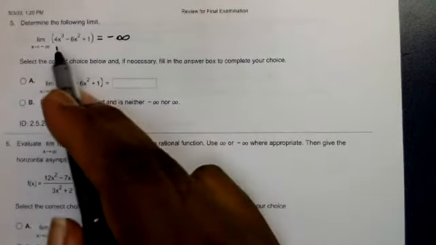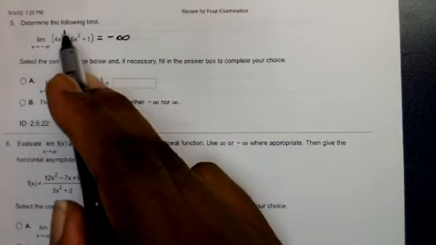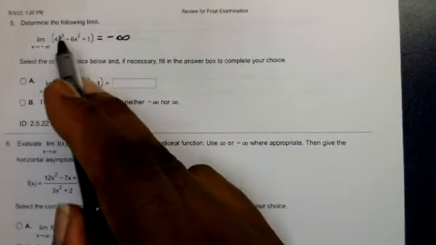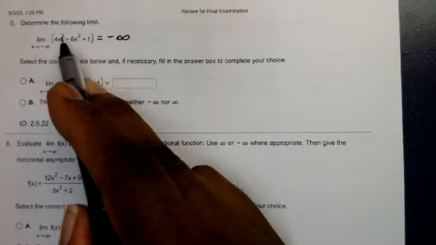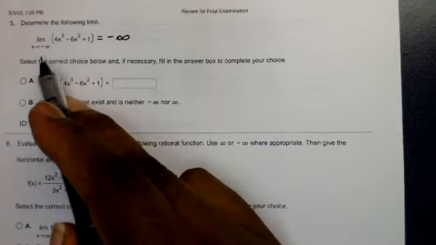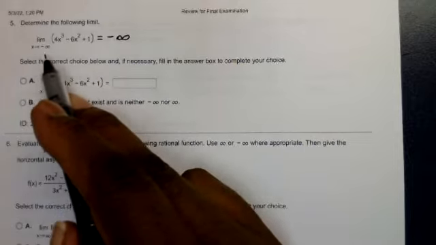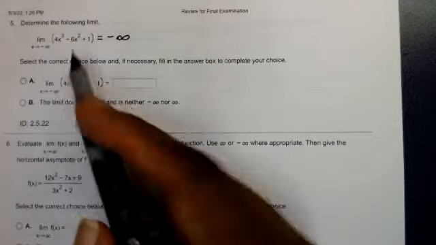Okay, so all we have to do there is just look at the leading term here. That will tell us whether it's going to positive infinity or negative infinity. So for an odd exponent with a negative, where x approaches negative infinity, it will have to go to negative infinity.